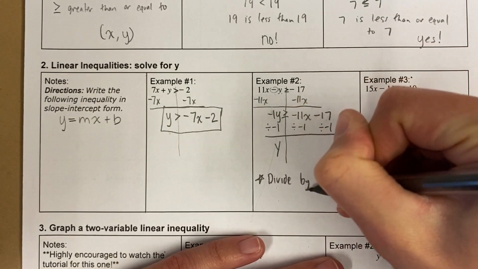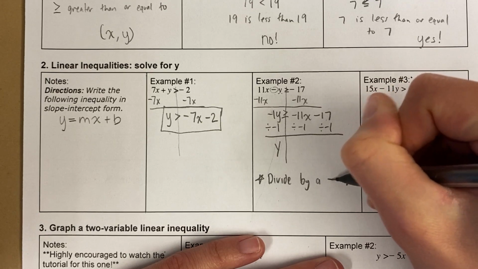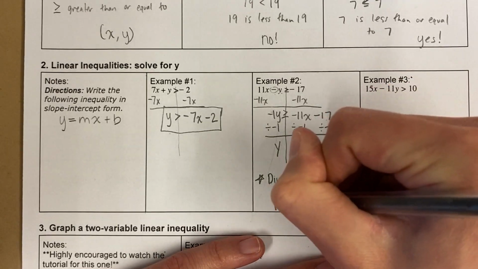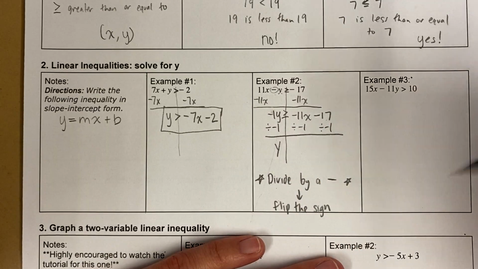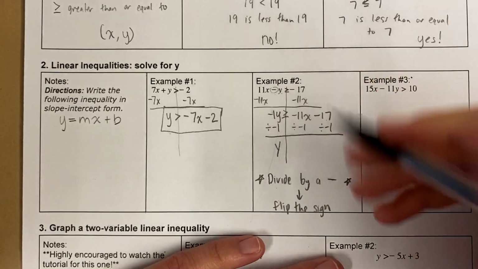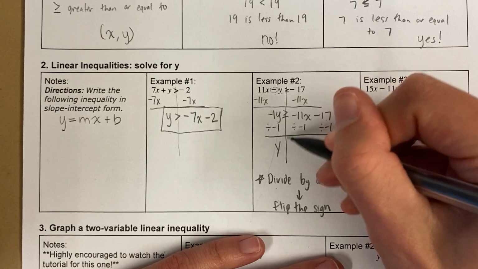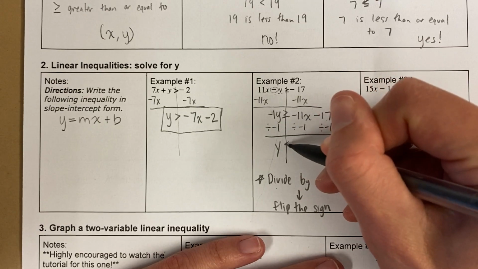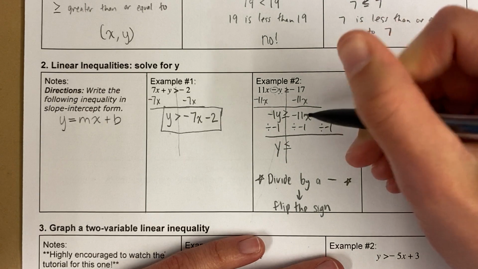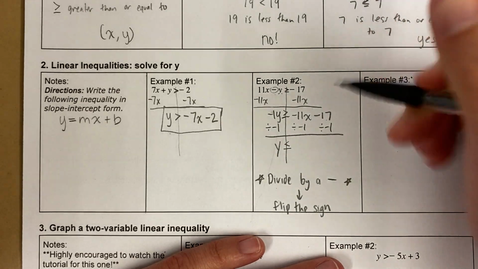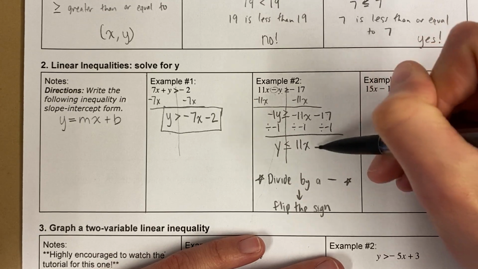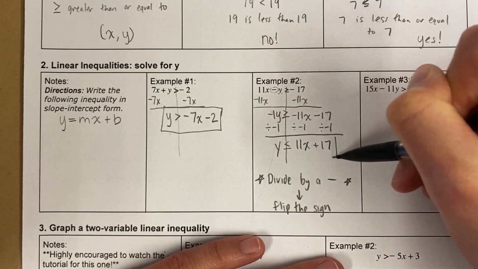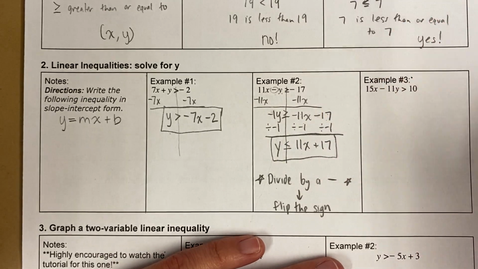Right? If I divide by a negative, we flip the sign. Okay? Now the same is true if you multiply by a negative, but we don't really end up multiplying by a negative too much here. But I divided by a negative, so I'm going to flip this around. Now it's still or equal to, but instead of being greater than or equal to, it's less than or equal to. And then here, I'm just going to do the math regular. Negative divided by negative is positive, 11 divided by 1, negative divided by negative, and 17 divided by 1. And this is my answer.